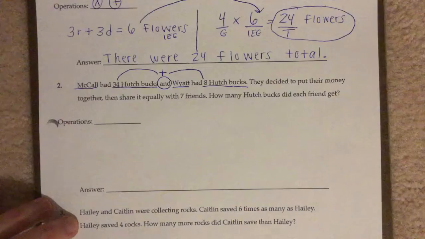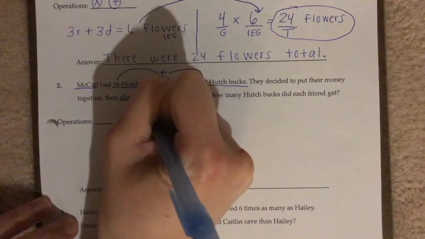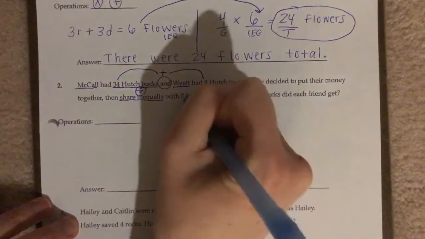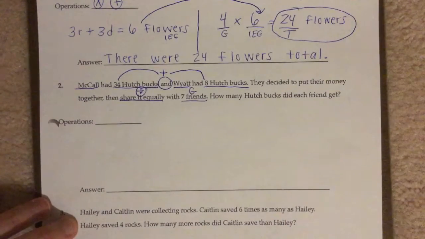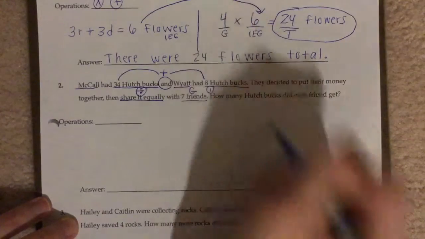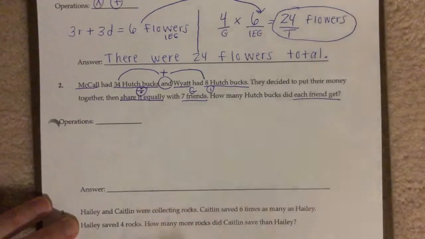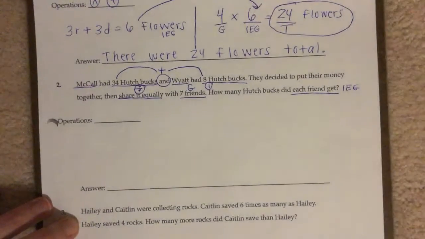They decided to put their money together, then share it equally. I know share it equally means I'm going to divide with 7 friends. The 7 friends is the groups that they're going to divide it into. How many hutchbucks did each friend get? Number my question. And then I see each friend get. That sounds like in each group.